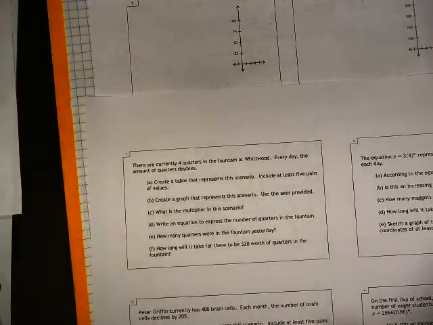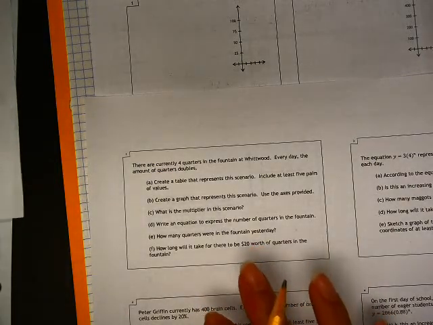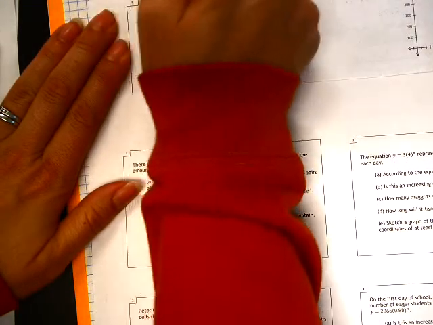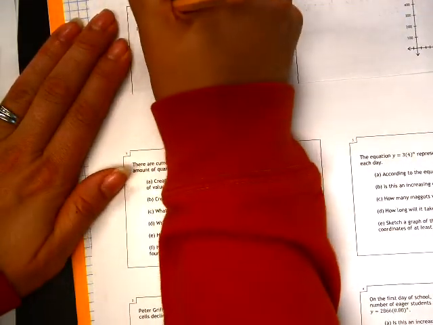What do we got here? We have 4 quarters in the fountain. Every day the amount of quarters doubles. Create a table that represents this scenario. So we'll make a table first. We start off, our initial value is 4 quarters, so $1.